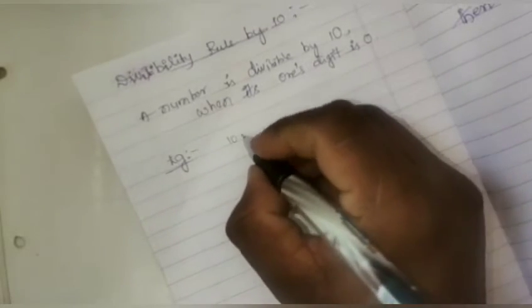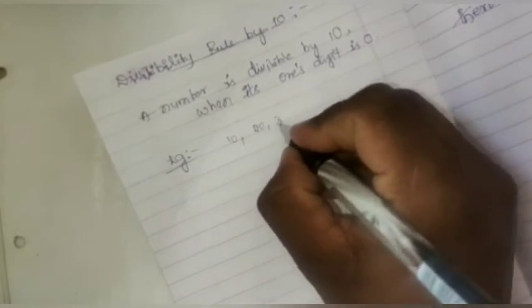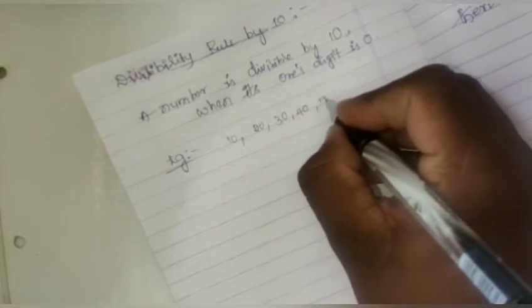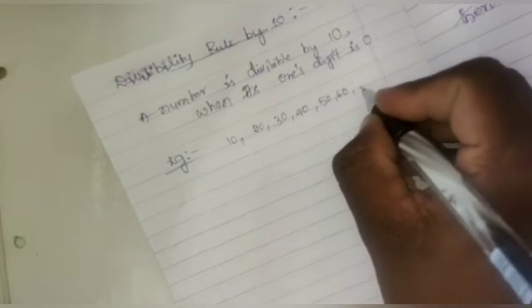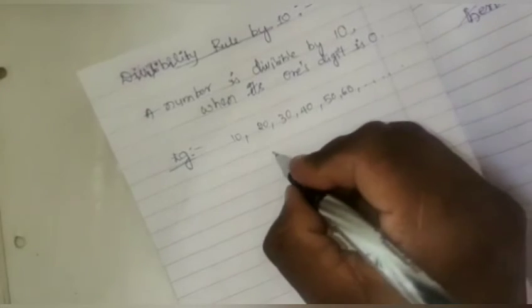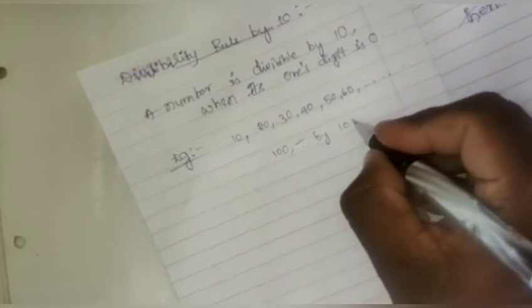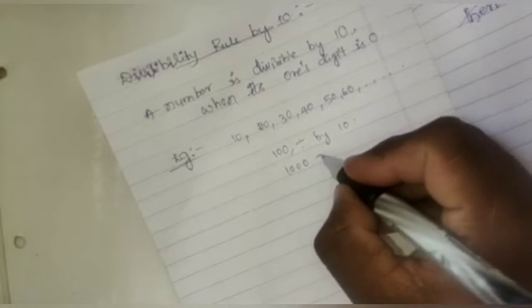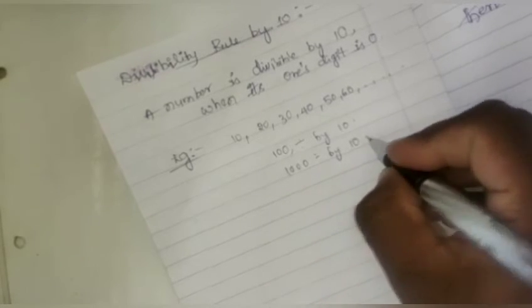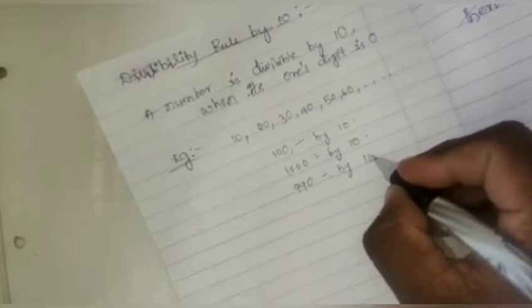That is, 10 ones are 10, 10 twos are 20, 10 threes are 30, 10 fours are 40, 10 fives are 50, 10 sixes are 60 and so on. For example, 100 is completely divisible by 10. 1000 is completely divisible by 10. 990 is completely divisible by 10.